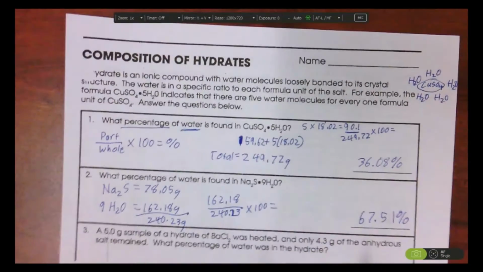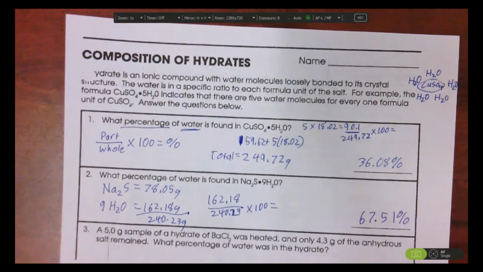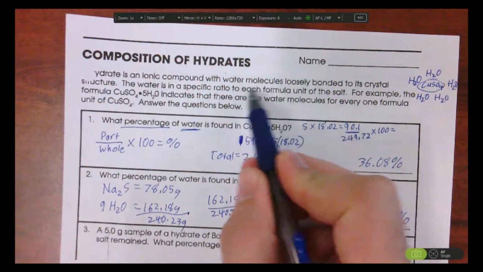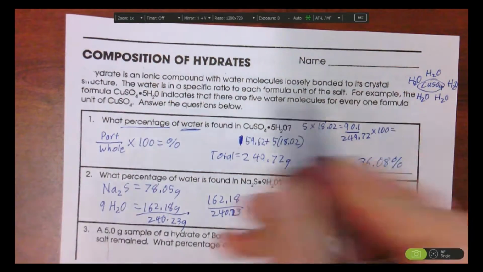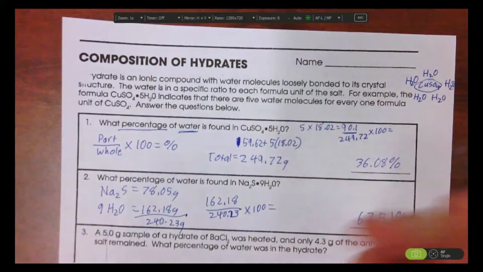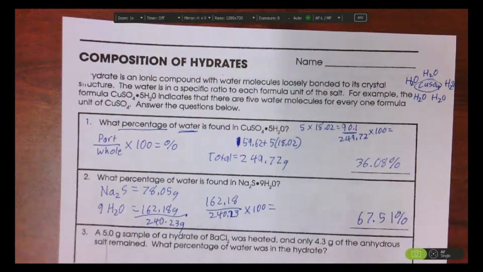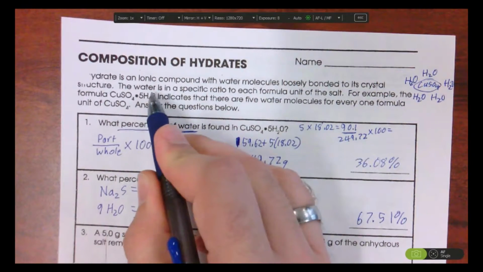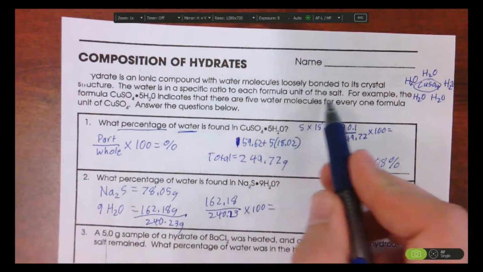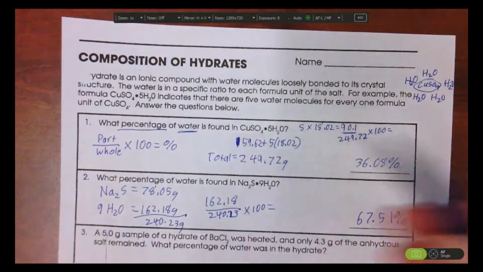We hadn't talked about the difference between a hydrate and anhydrate. Up here at the very top, they do go over some of this stuff. They talk about water molecules being loosely bonded to a crystal structure. And when I say loosely, it's not really a bond, it's like a fake bond. But as you look through each one of these, it says water and acid ratio. The formula will always be around salt. For each compound, it's different.